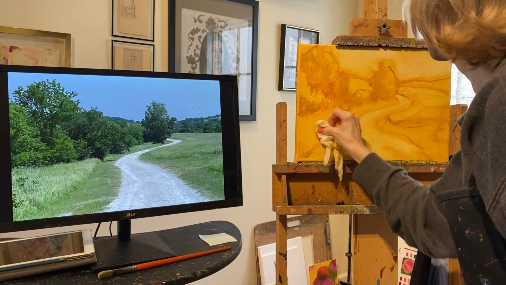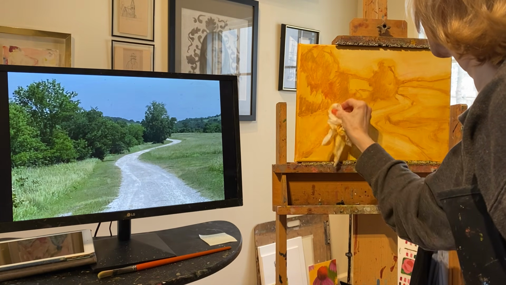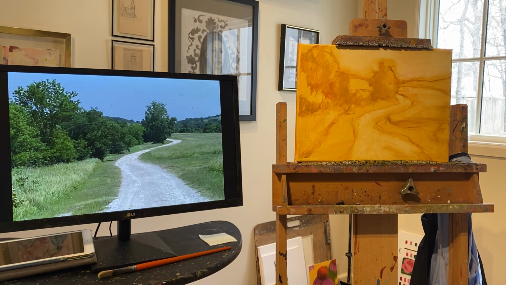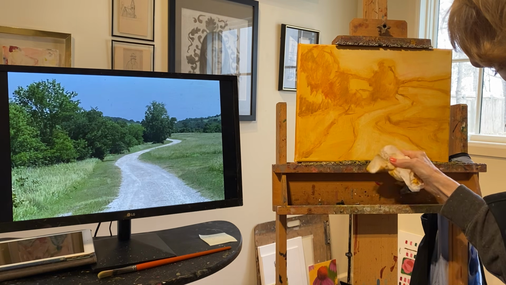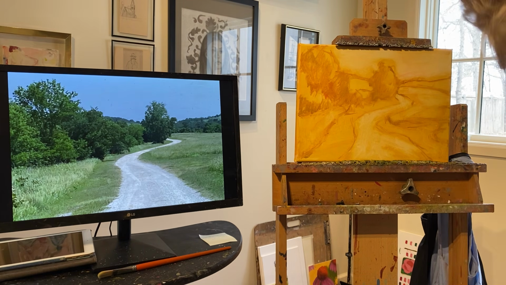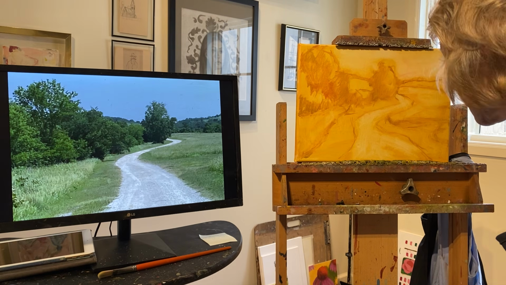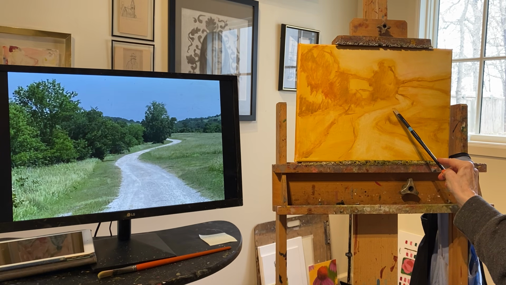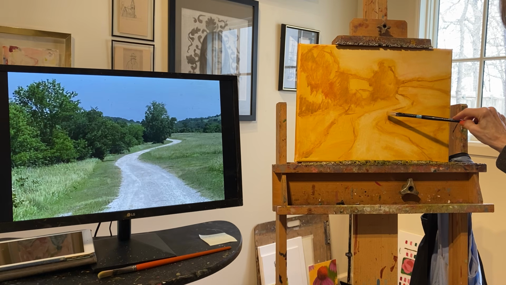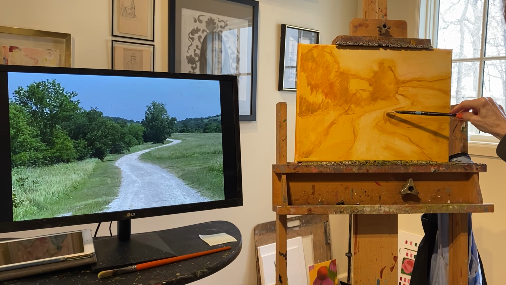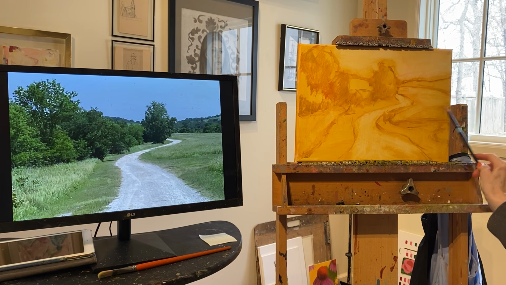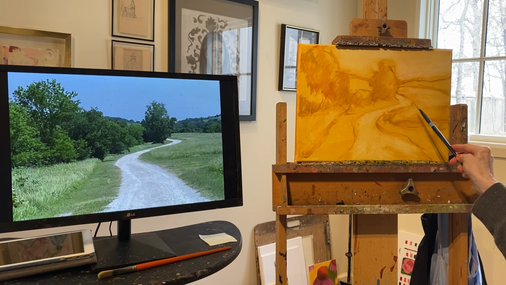And these really light grasses here. I'm going to go back and just kind of reestablish this grass. These grasses were kind of more up about like this. Okay.